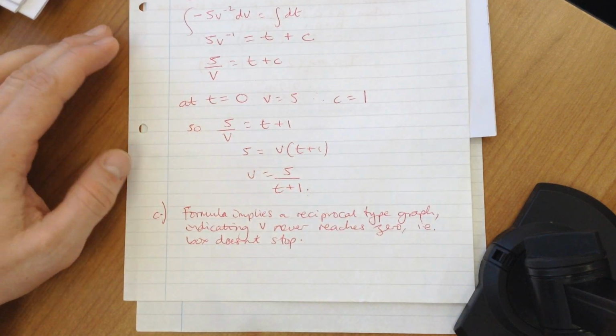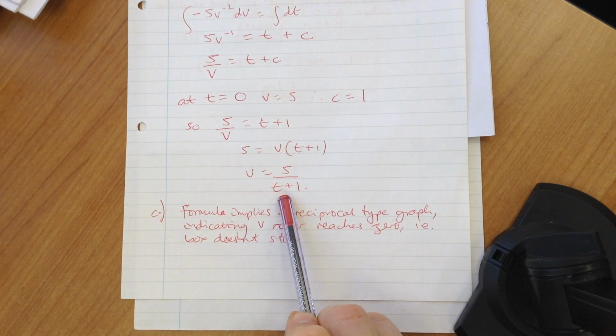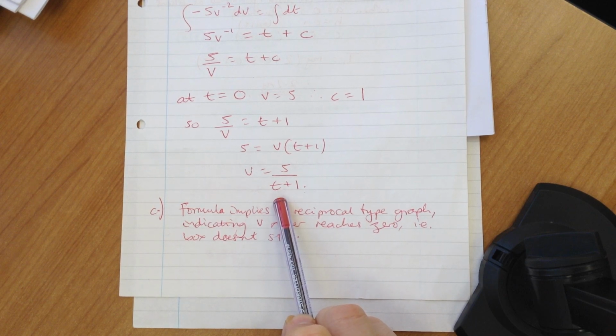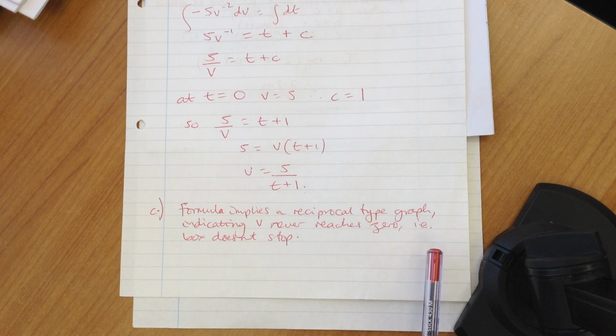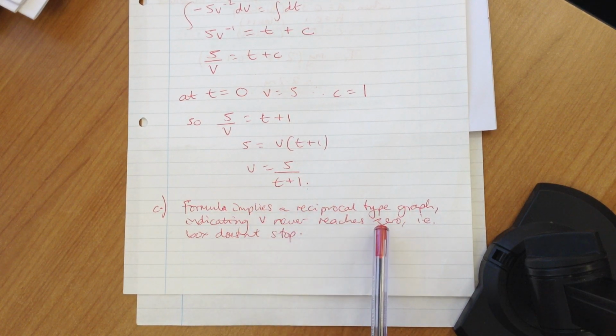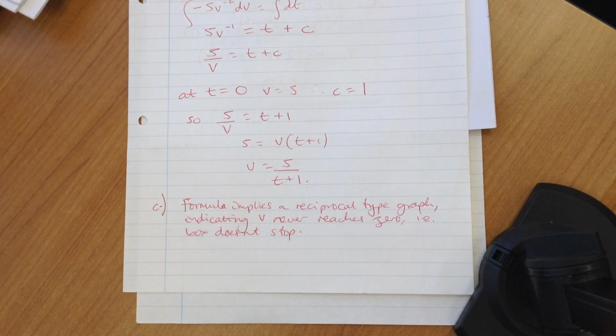Well, you've got to be pretty nerdy to spot this, but this is a reciprocal function. Something over t. Think of the graph of y equals 1 over x. If you could picture what that looks like, it never actually touches the axis, the reciprocal function, and this formula is one of them, and it implies a reciprocal type graph indicating the velocity would never reach 0, i.e. the box would never stop. And of course that isn't realistic, because at some point it would have to stop due to friction. Right?